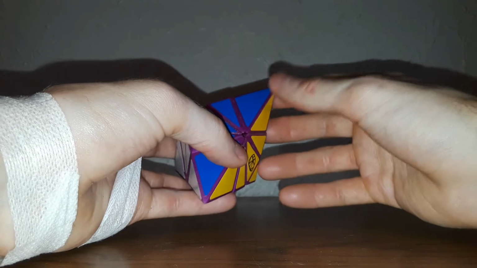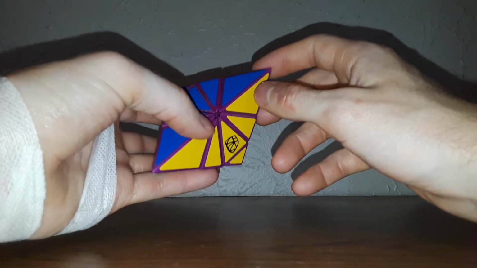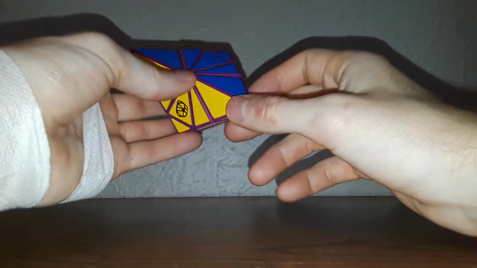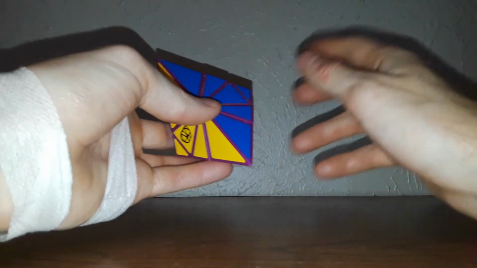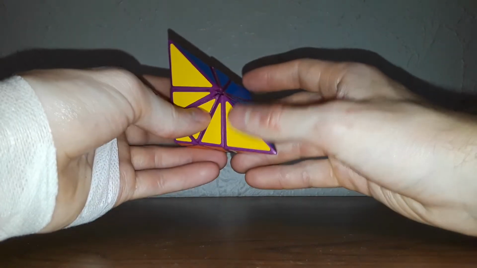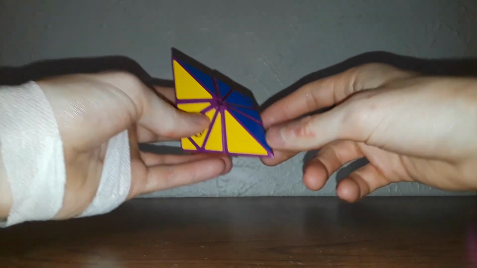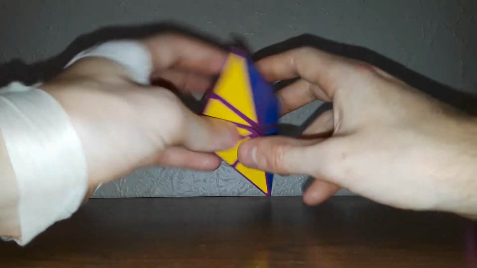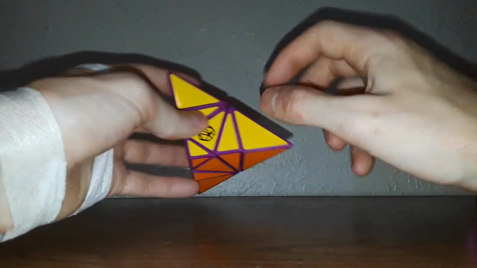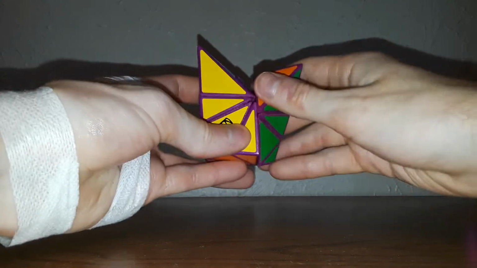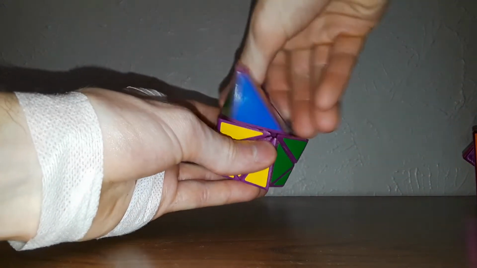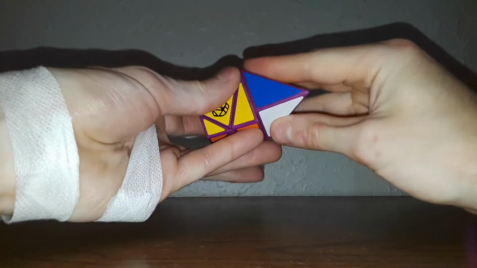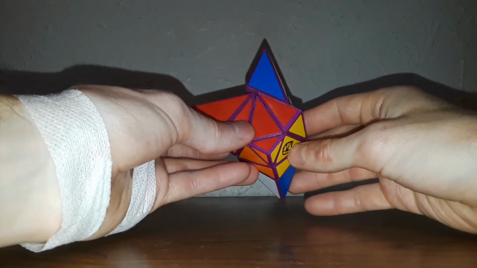So we'll start off with the large edge swap. So let's see. You hold it like this. Yeah, notation is quite weird with this puzzle. It's a lot different than this one. So for the edge swap, hold it with the edge in this position. This one will come here, this one here, and this one here. So R, U, R prime, cube rotation.